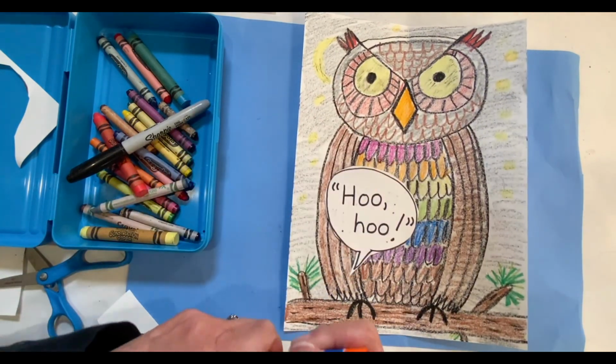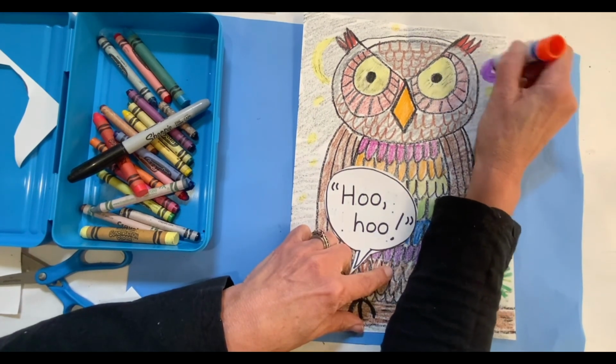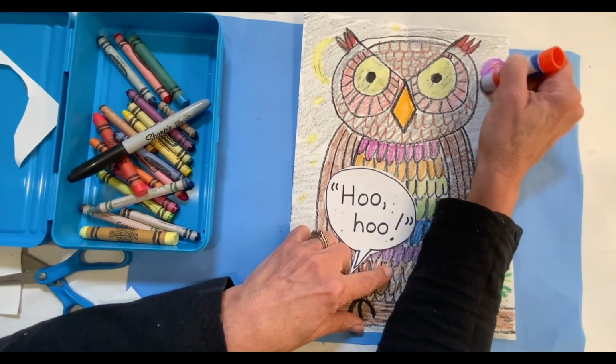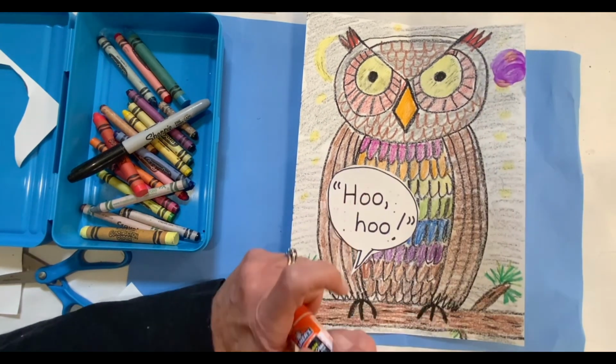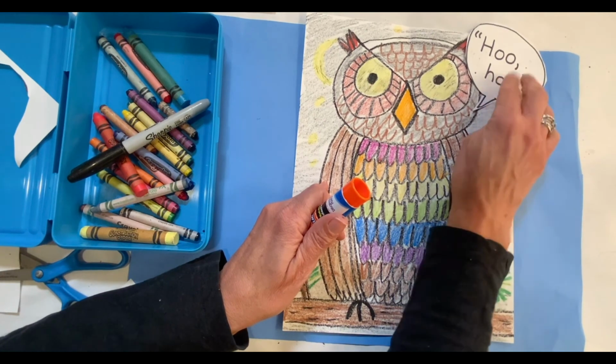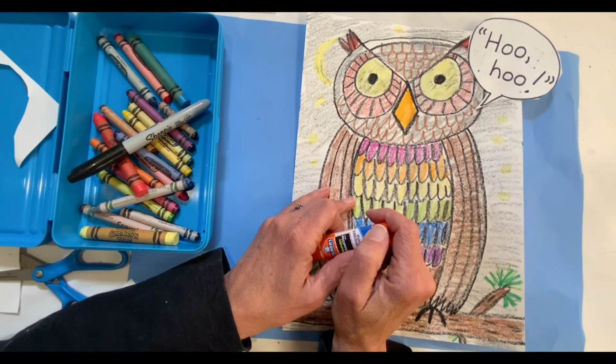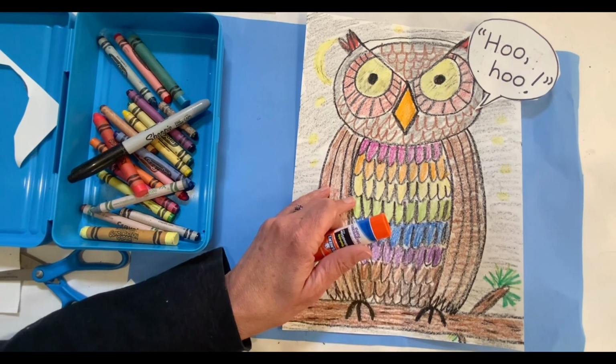So I'm taking my glue stick. I'm going to put a little glue circle right near the top, because that's where the sound is coming from, the owl, his mouth. And then it's going to be kind of hanging off like this. So now we know exactly what sound our owl is going to make.